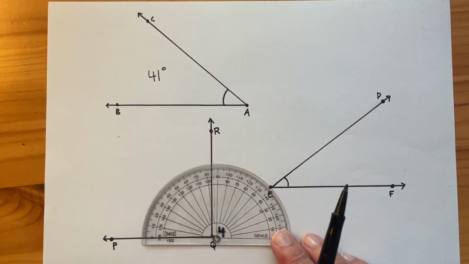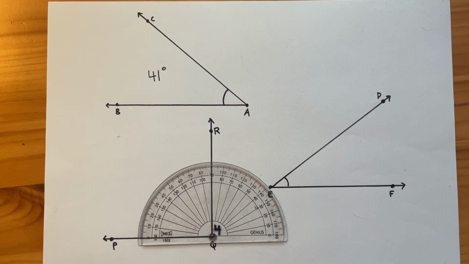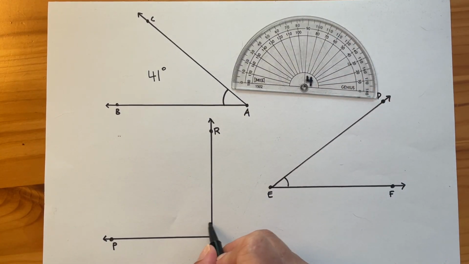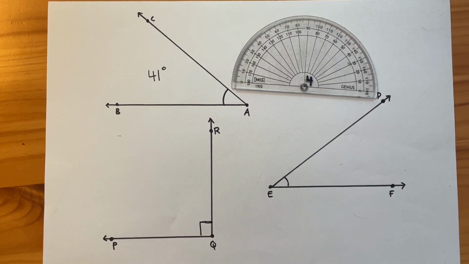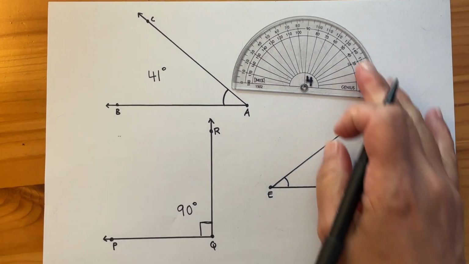Okay, this one looks like a 90-degree angle, but I just want to be sure, so I'm going to measure it. And guess what? I line up my center point, I line up my baseline, it goes through the 0 on the outer band again. We keep doing outer band, don't we? And it ends up at 90 degrees. So that's really cool. And you'll remember that the symbol for an angle that's 90 degrees is a box. All right.